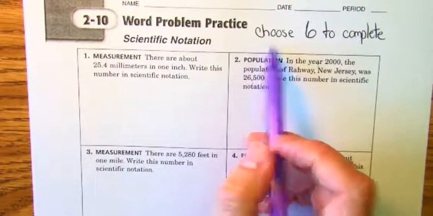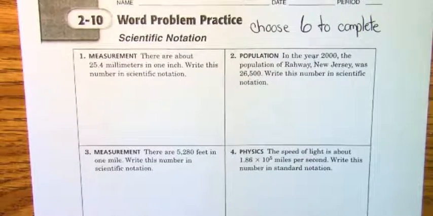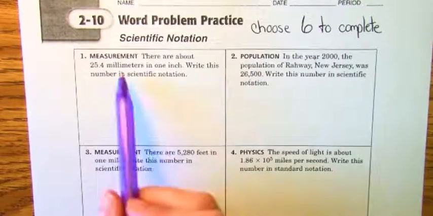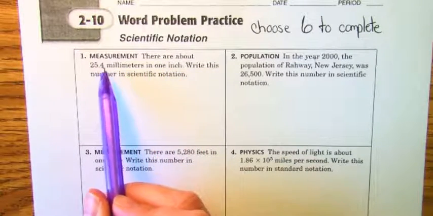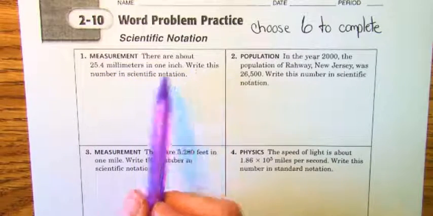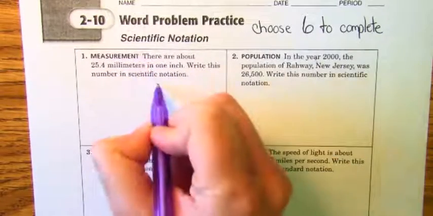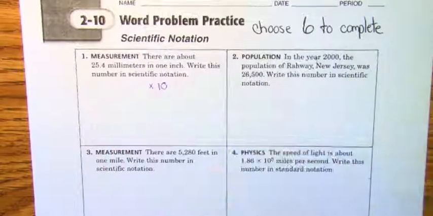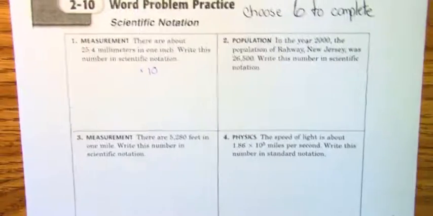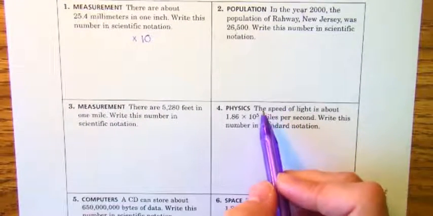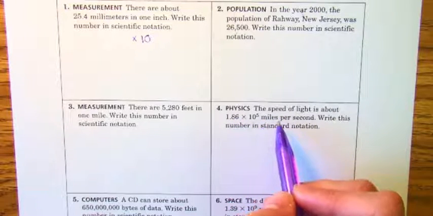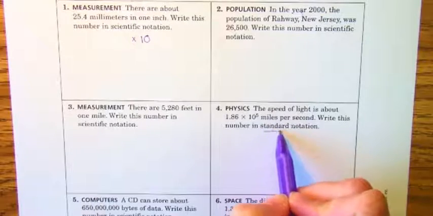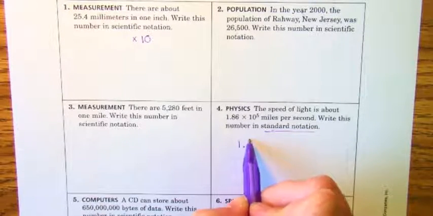So then you flip over to the back side, and it tells us to choose 6 problems to complete. So basically, you're going to read each one, and it's going to tell you to either write, like number 1 says there are about 25.4 millimeters in 1 inch. Write this in scientific notation. That means write it as something times 10 to a power. Whereas some of them, like number 4, it says the speed of light is about 1.86 times 10 to the 5th miles per second. Write this in standard. So that's where we would put our number.